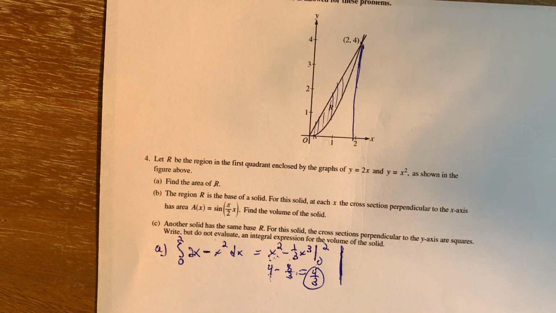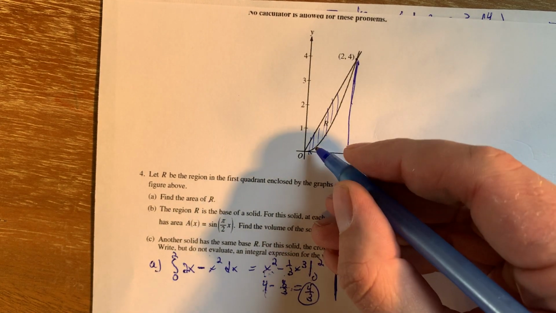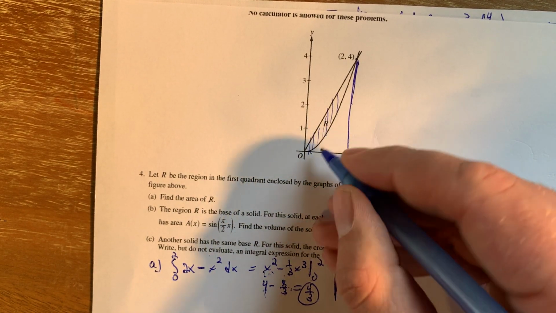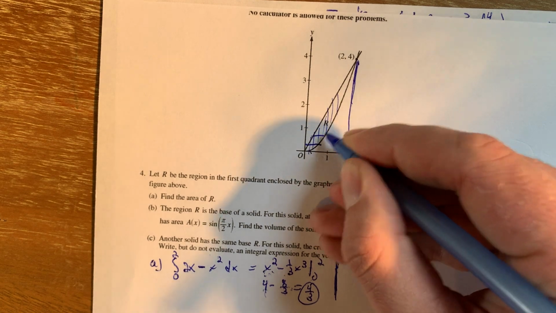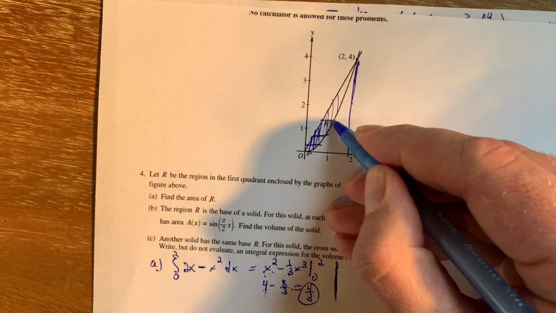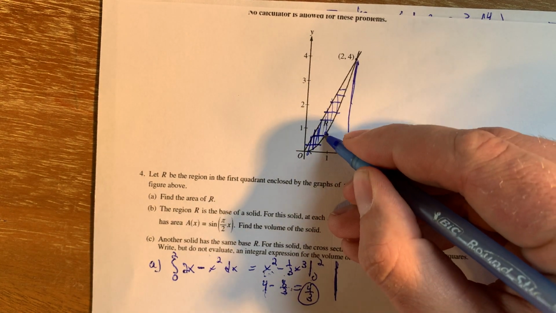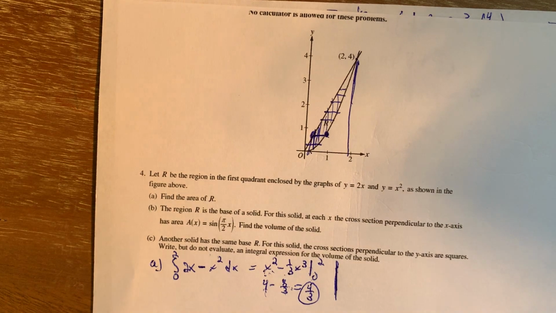It's not advised. I'm not saying you should do this, but it is possible to also find areas by going up the y-axis as well. Instead of adding up these heights, which is top minus bottom, we can add up these heights, which is the right x minus the left x.